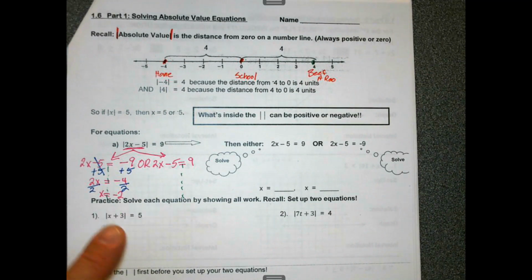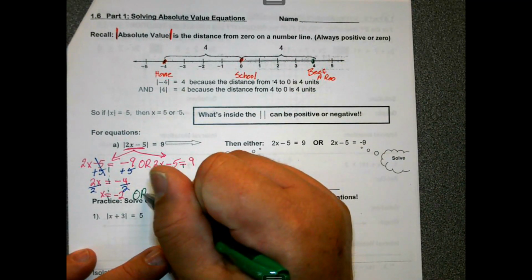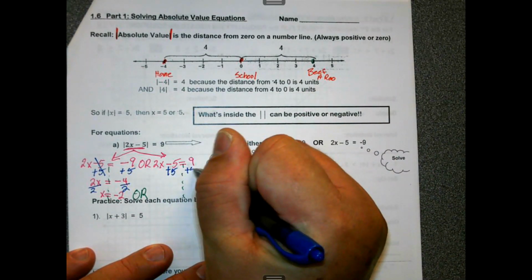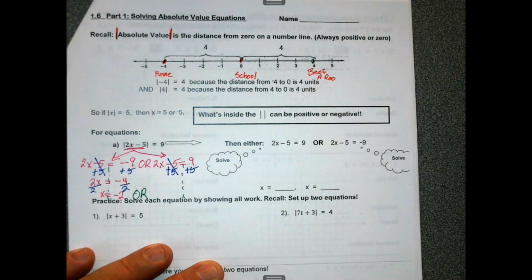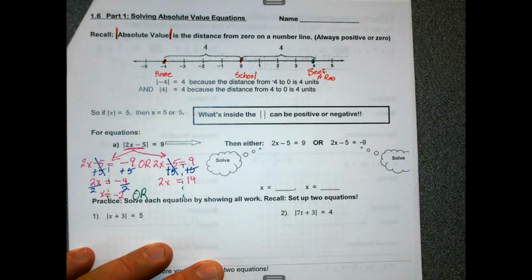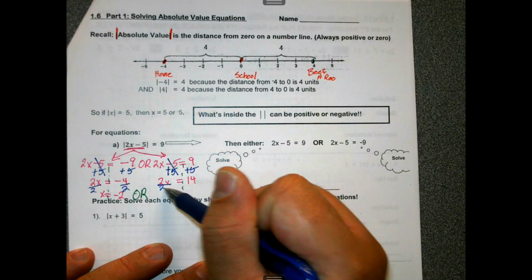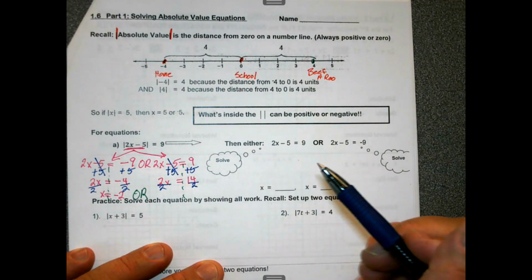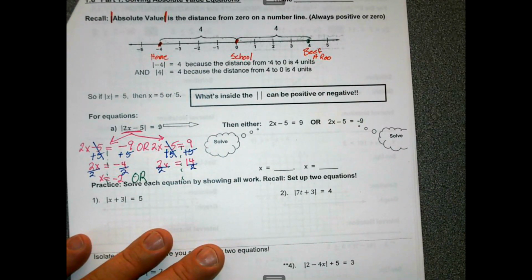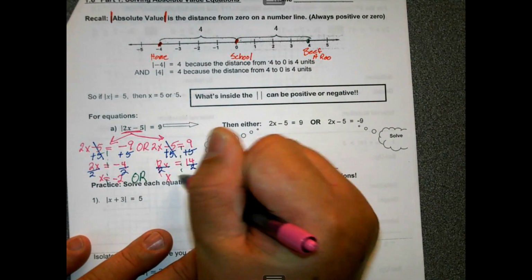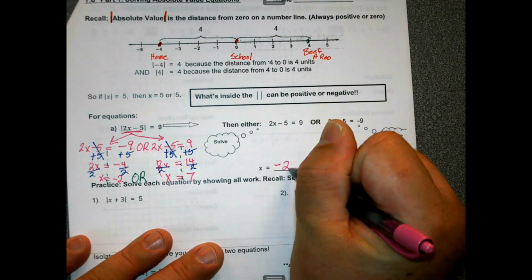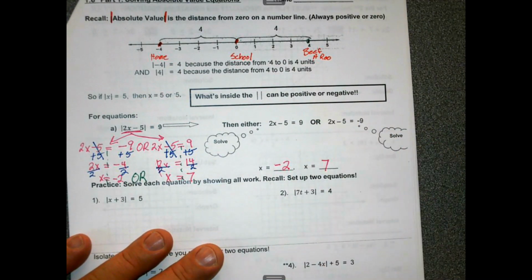Let's go ahead and do the other one. Let's add 5 to both sides. I get 2x equals 14. Divide by 2. What's that? You did it on the other side. Yeah, they set it up over here, but that's okay. And my x's cancel. I get x equals 7. So my answer here is x equals negative 2 or x equals 7.